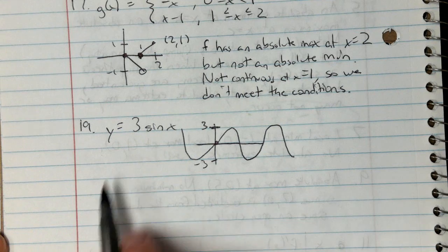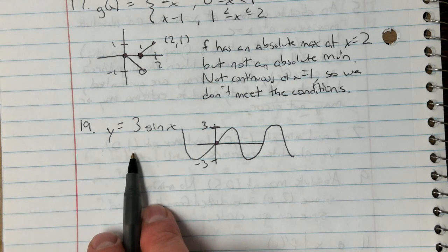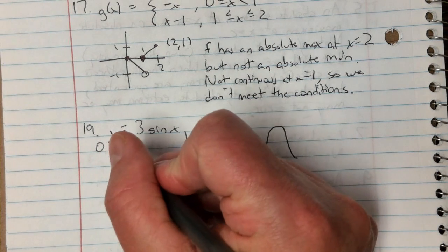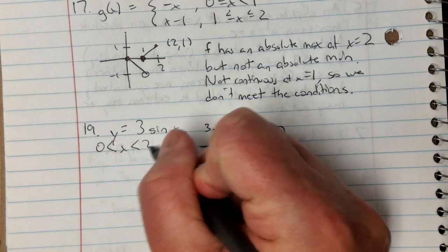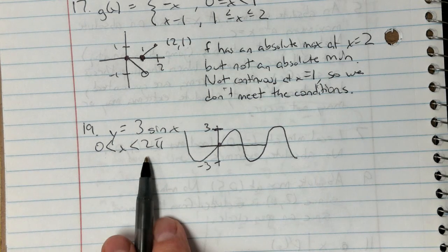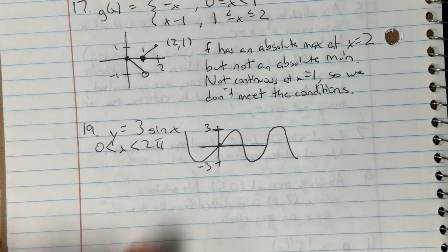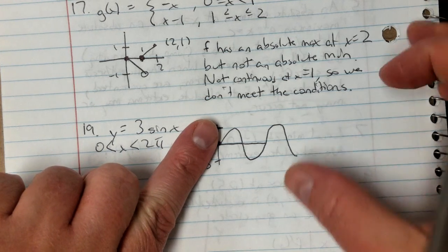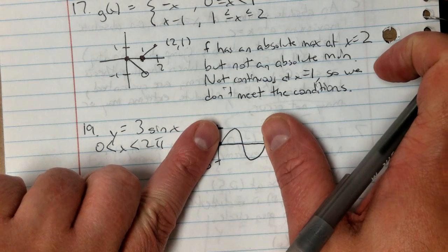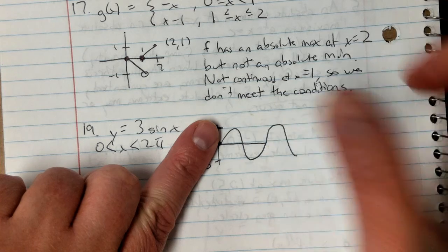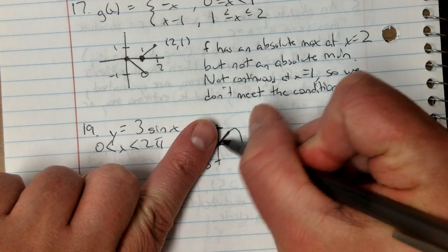But what we really want is 0 less than x less than 2 pi. So again, you can change your table to be that, or just think about 1 period worth, which would be this part. And so I'm going to darken this.